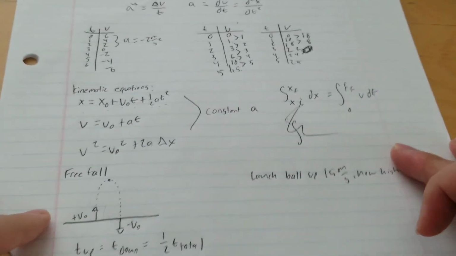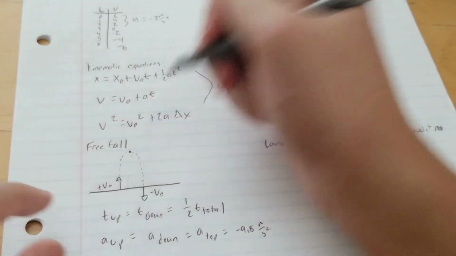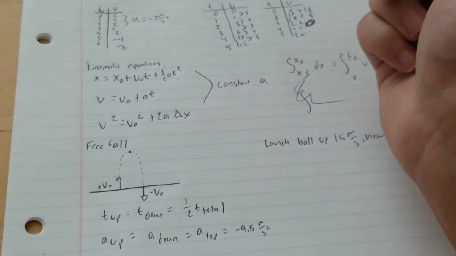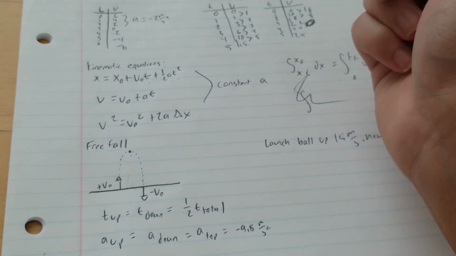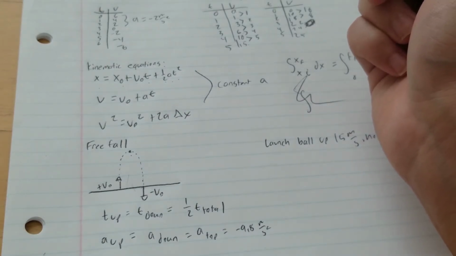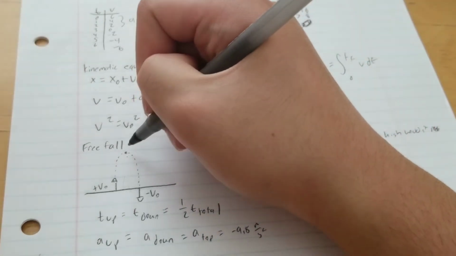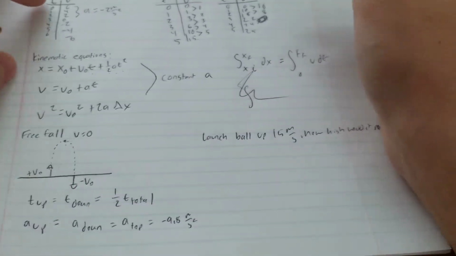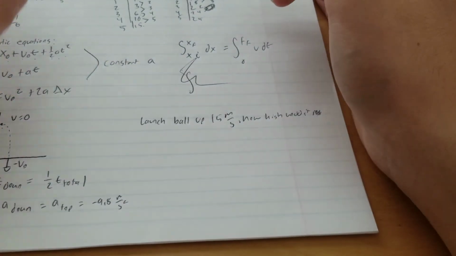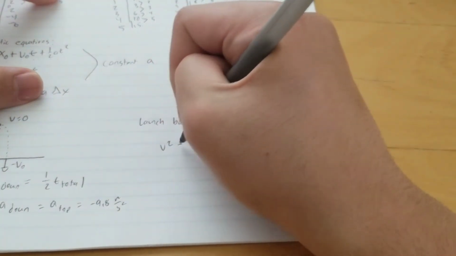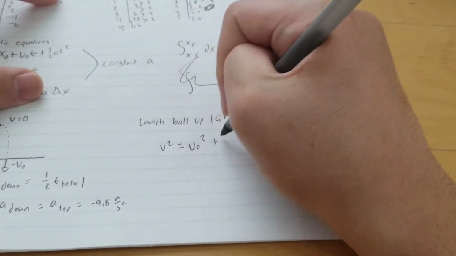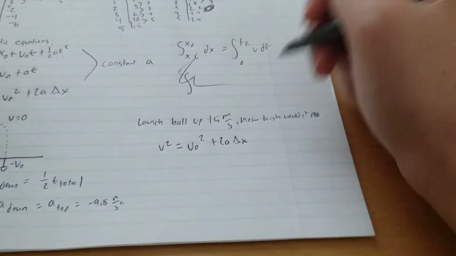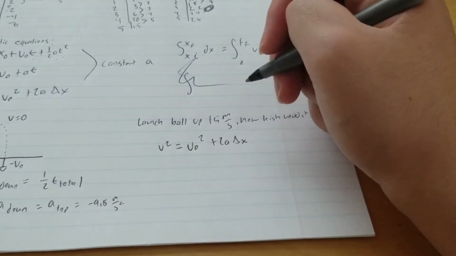Oh, something I forgot, sorry. At the peak of the motion, like when an object is thrown up and then falls back down, at the peak of the trajectory, the uppermost part, the velocity is 0. Okay, so I'll be needing that. So basically, we'll be using this formula, because these variables are the only ones that I have at hand.